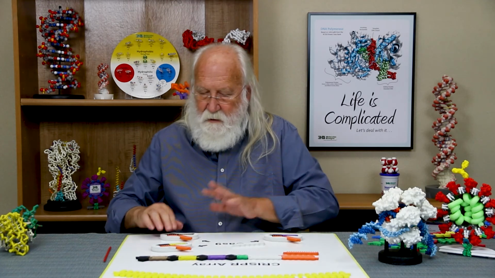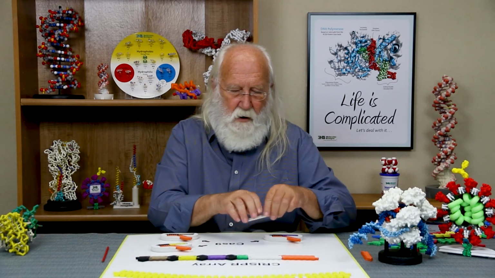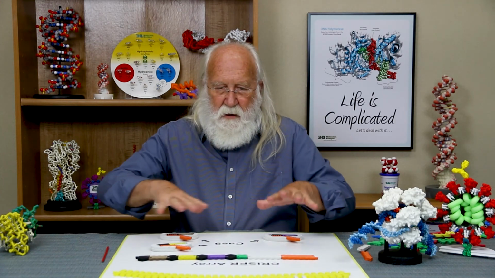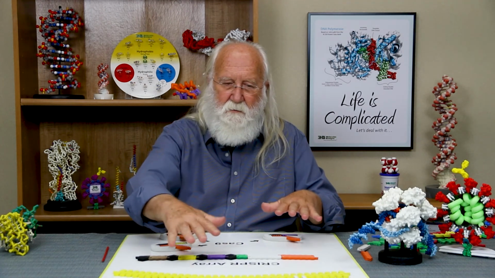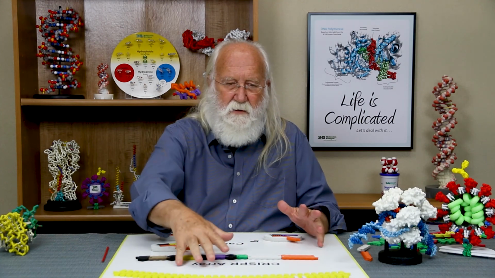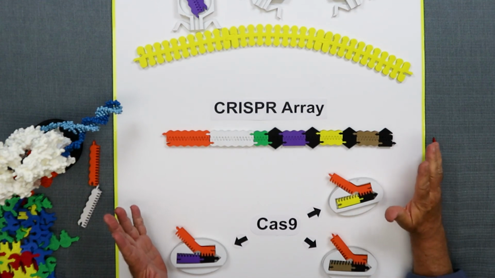So, depending upon this bacteria's previous exposure to viruses, it's going to deploy a whole series of RNA-programmed Cas9 enzymes that will constantly surveil the inside of the bacteria for the introduction of bacteriophage sequences.